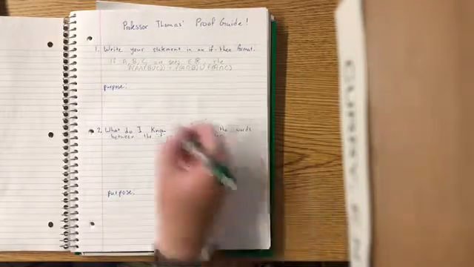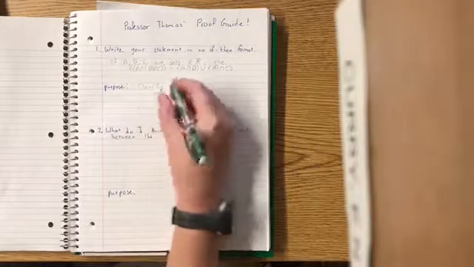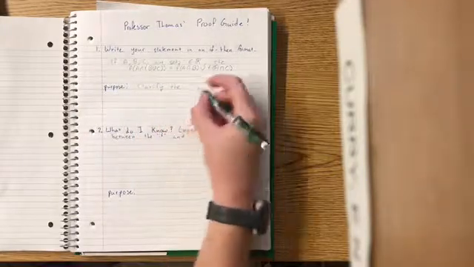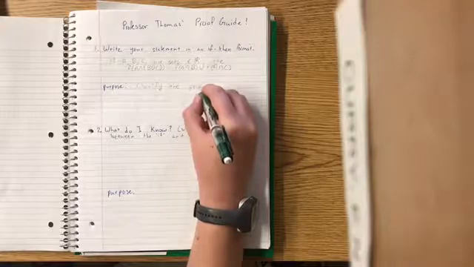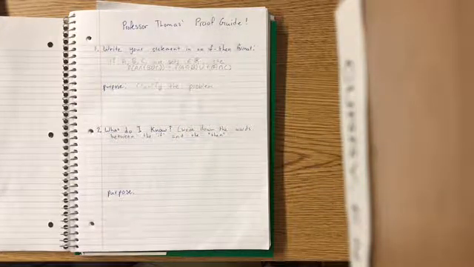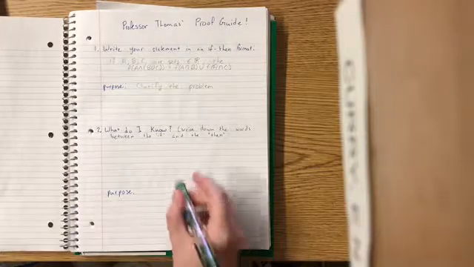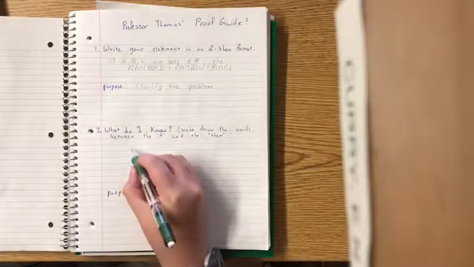So the purpose of this is to just kind of clarify the problem, right? So that everyone knows exactly what you want to prove. So the second step is, what do I know? This is just the words between the if and the then.